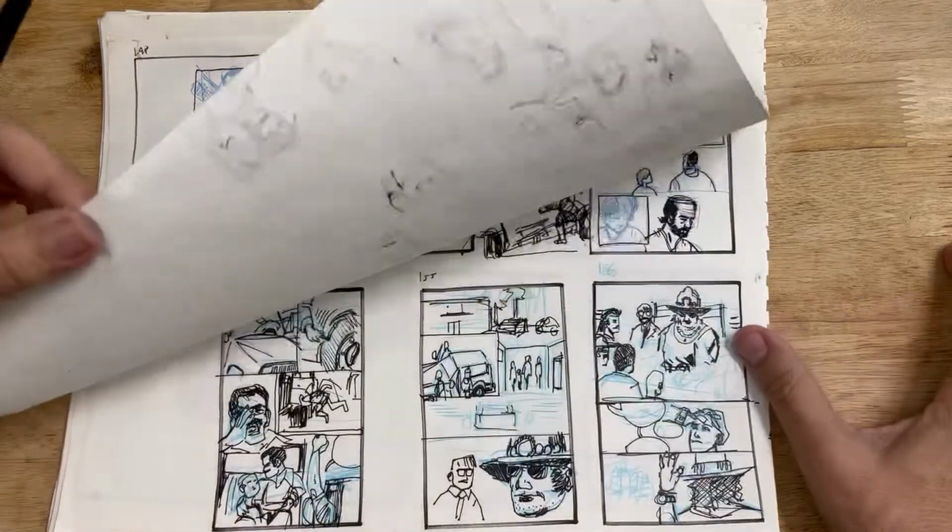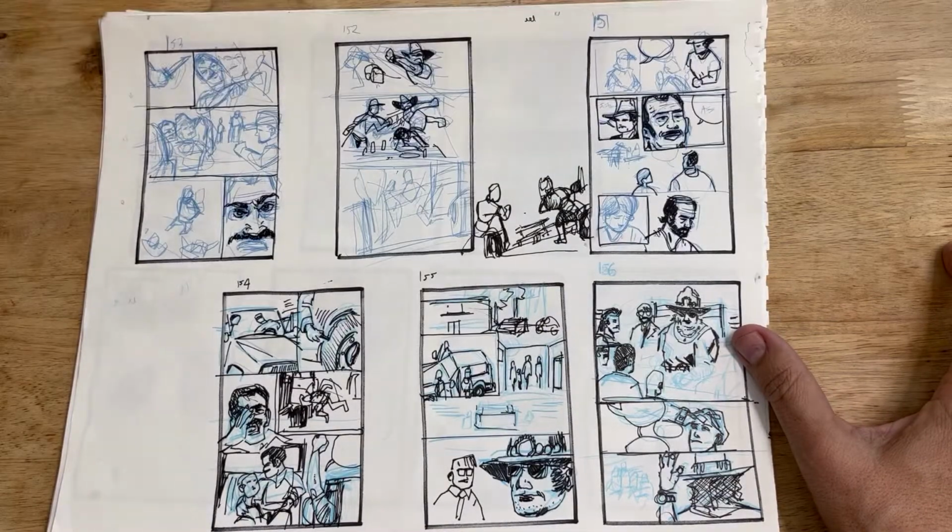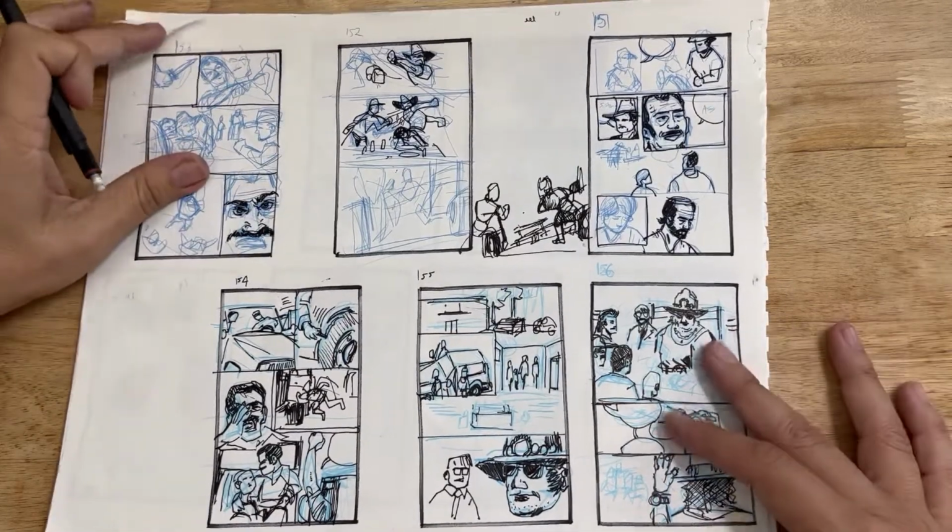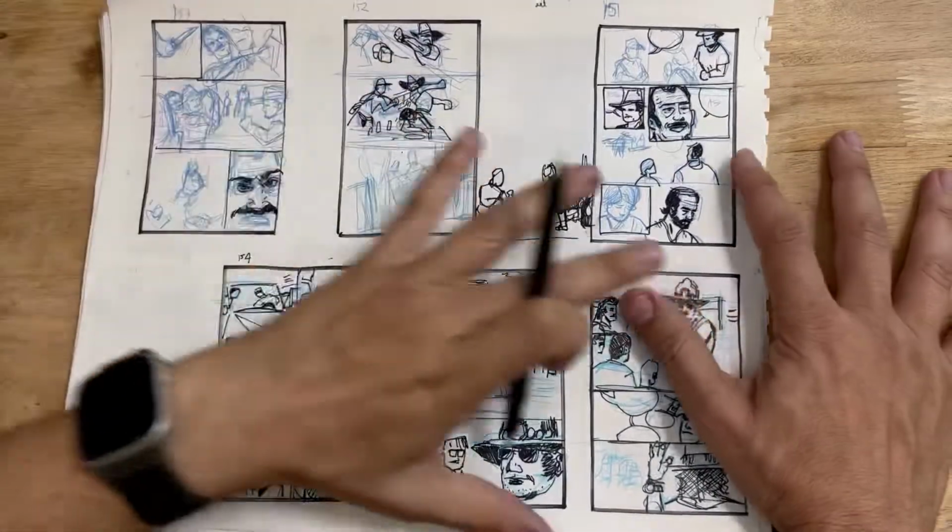Now, today I'm going to have to scan this. So my goal is this: I'm going to go here. I'm going to scan these in.